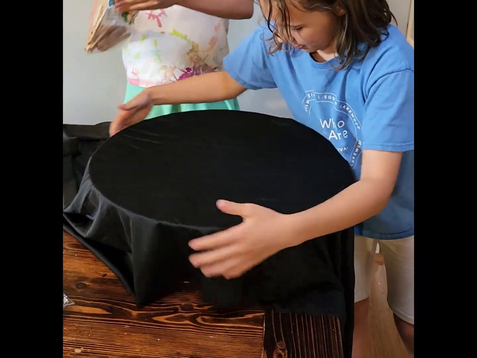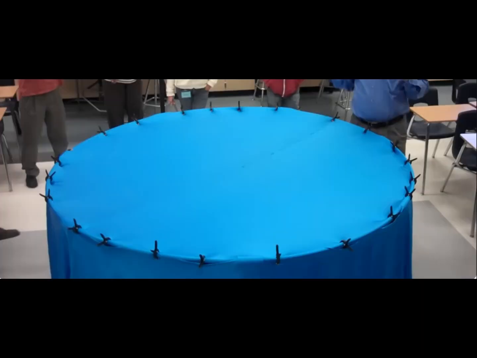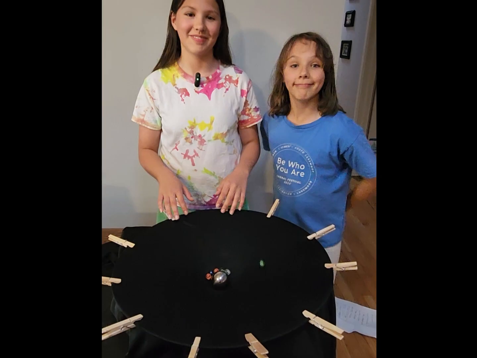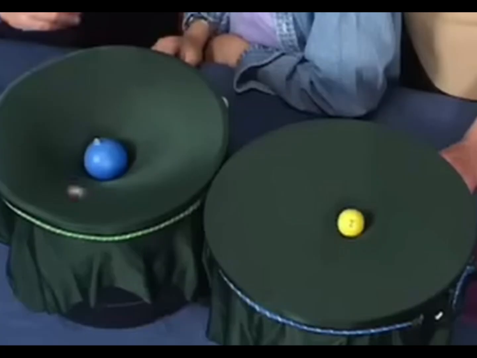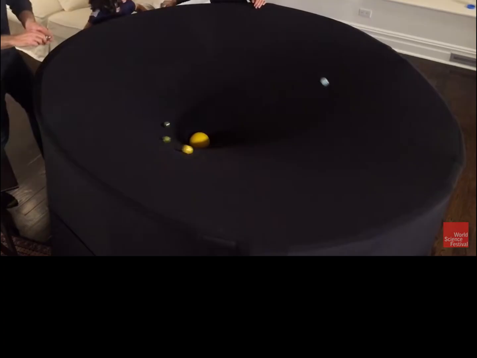I've seen people make PVC structures to put this on. This one was made by my middle schooler to demonstrate this for her classmates, so we used a smaller sized bowl. But you can manipulate this in a number of different ways, and you can also change the types of objects that you're putting in the middle.